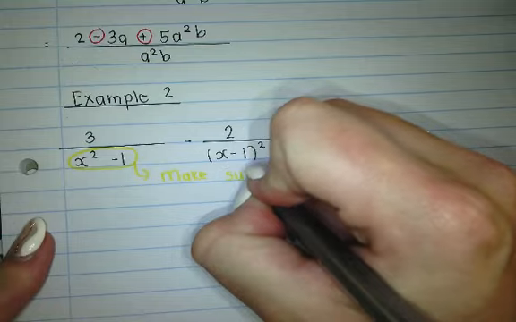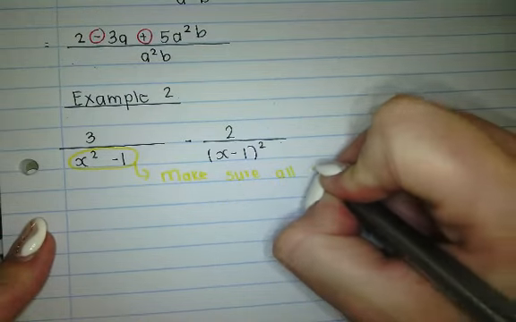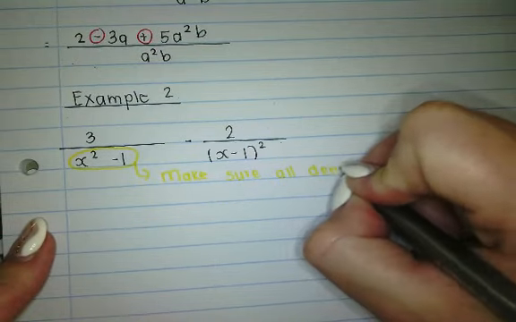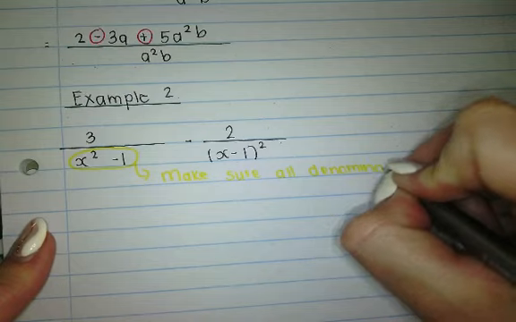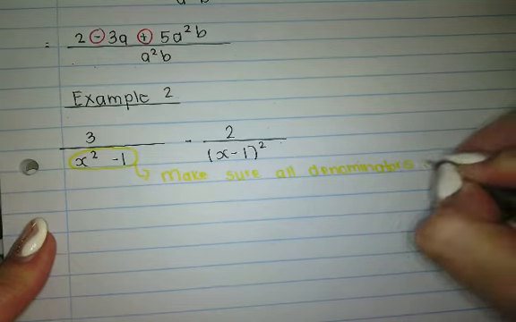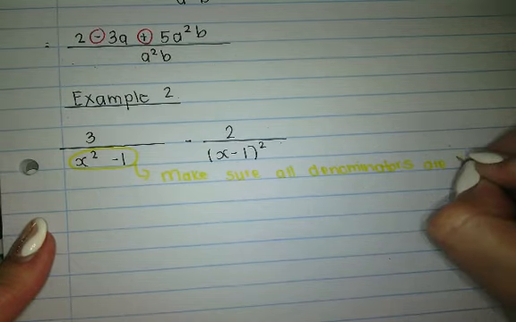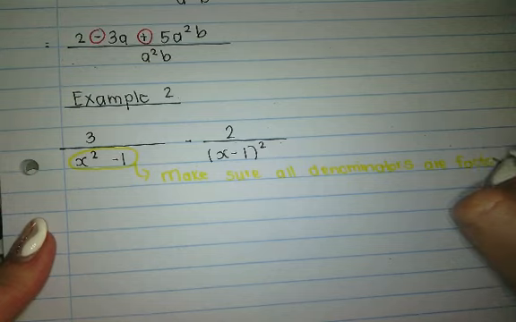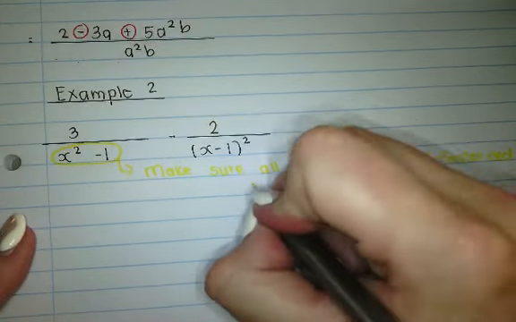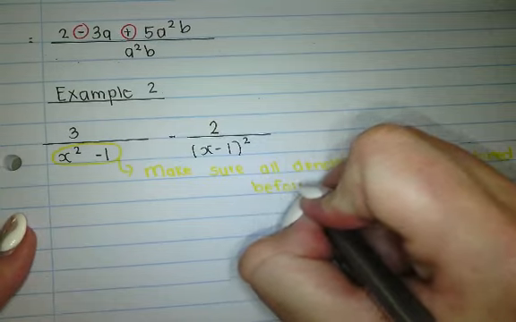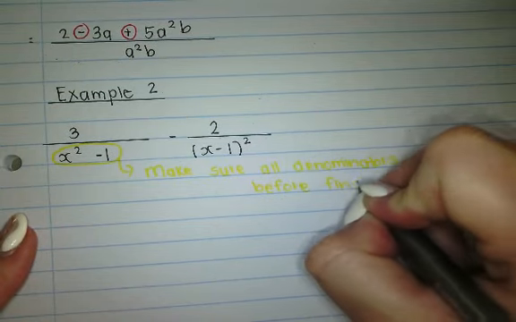Okay, so make sure all denominators are factorized before finding the LCD.